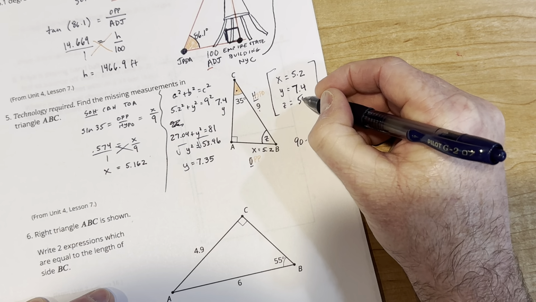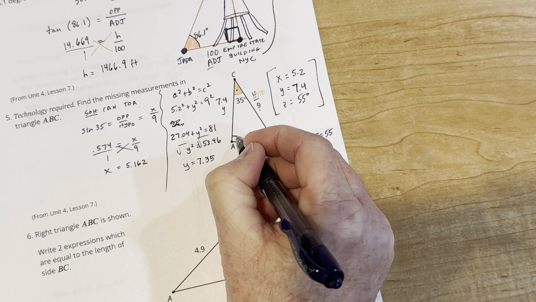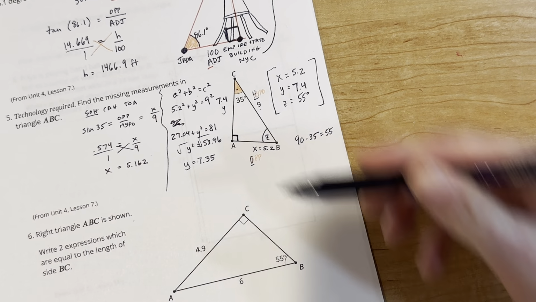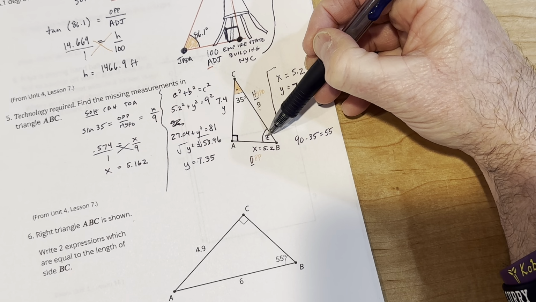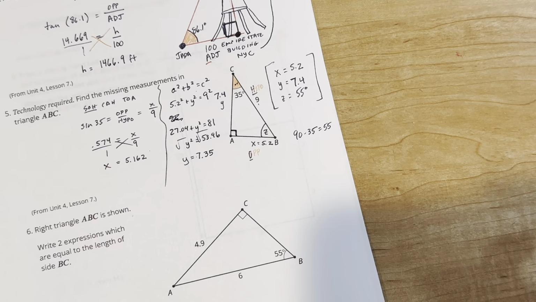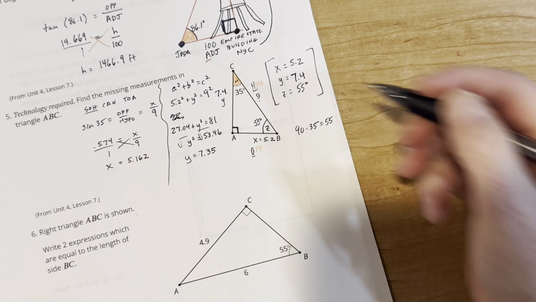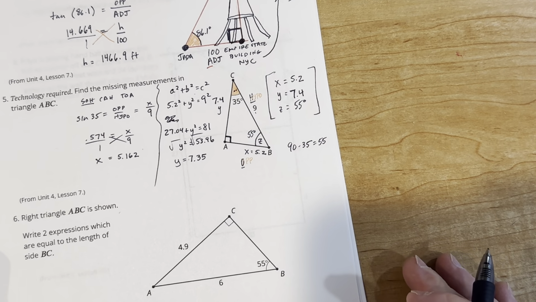So z is 55 degrees. How do I know that? Because all three add up to 180. If you took the 90 out of it, there's 90 left. So this plus this equal 90. So this equals 90 minus this. 90 minus 35, so this is 55 degrees. All right, number 5, done.